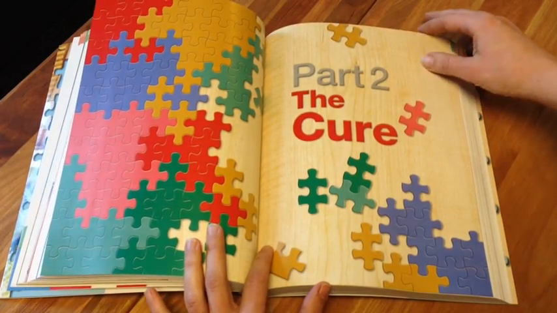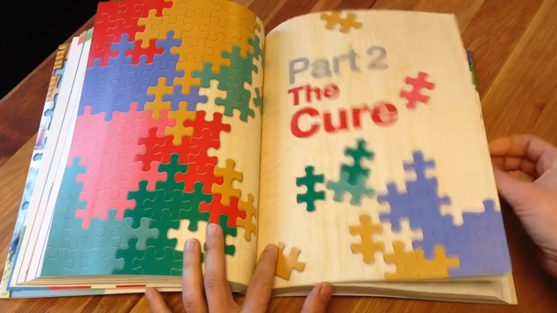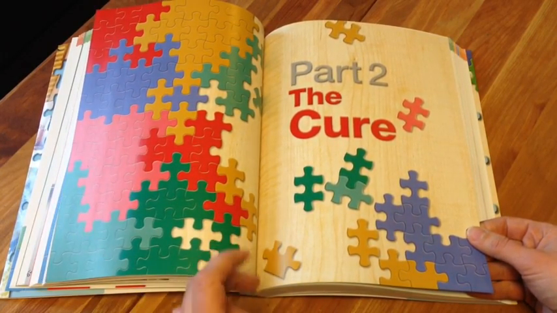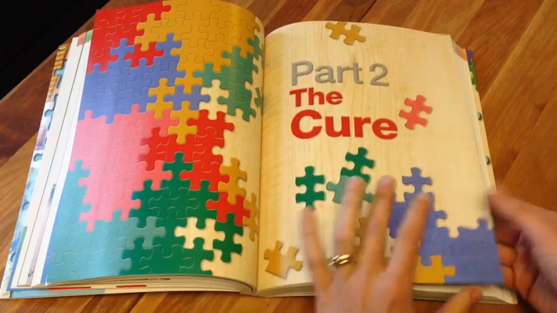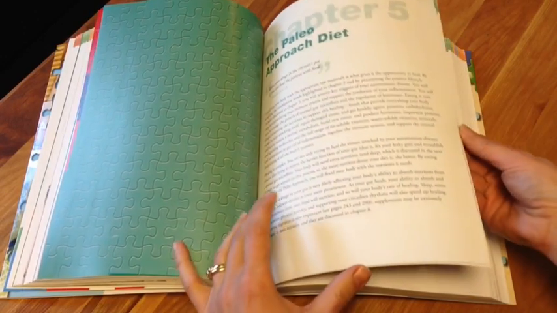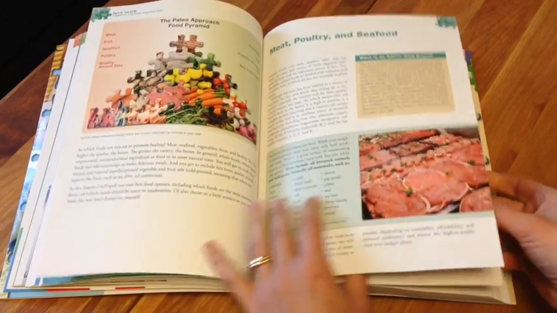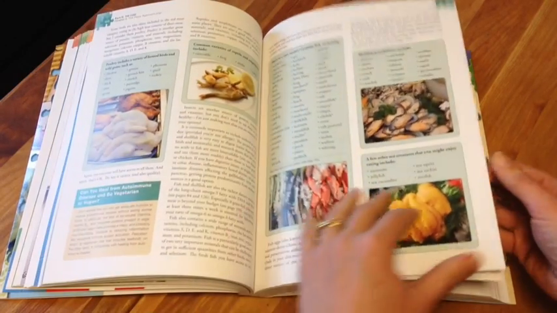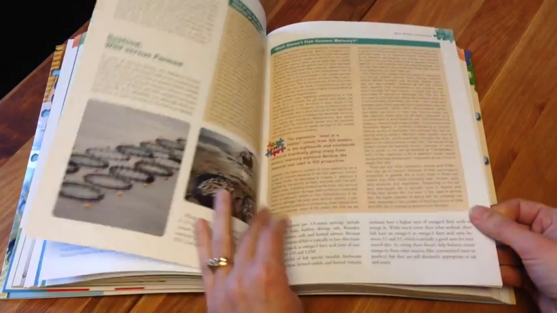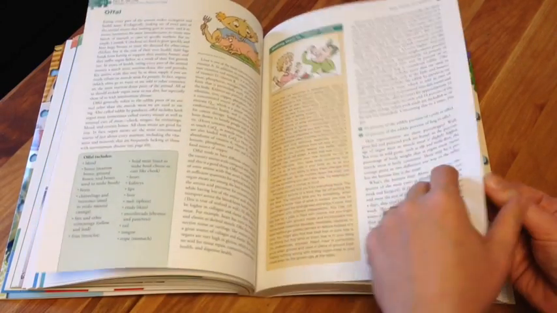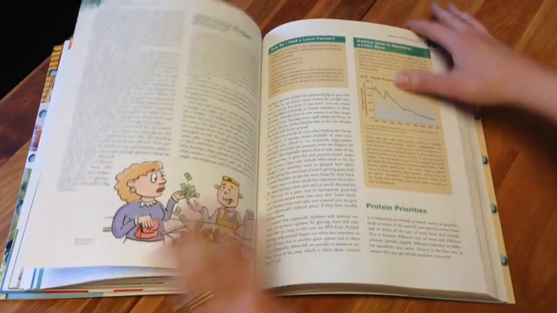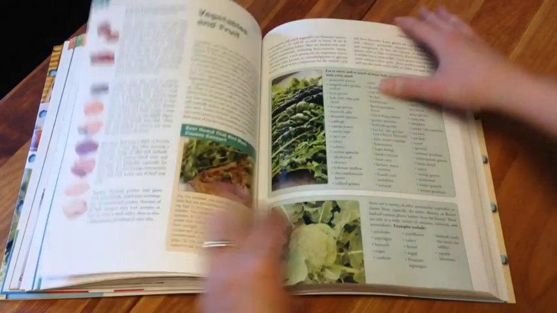Chapter 5 is the first chapter in part 2, which is really the how-to chapter. Instead of focusing on what can contribute to autoimmune disease and therefore what we should avoid, this really focuses on what to do. Chapter 5 talks about the Paleo Approach diet, or the autoimmune protocol. It includes complete food lists and also a variety of discussions on food quality, what to do if you are trying to make these changes to your diet on a tight budget, and a variety of related issues.